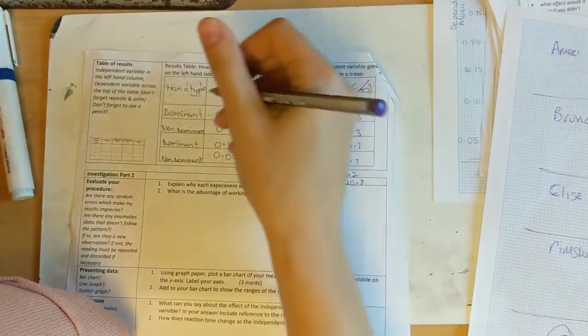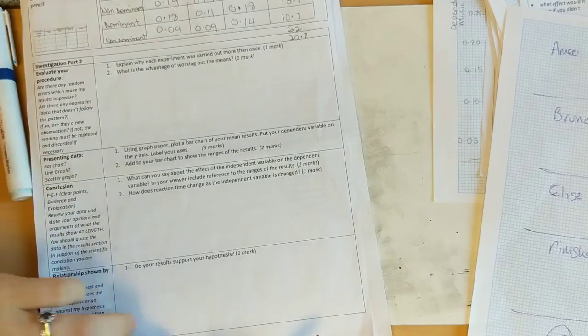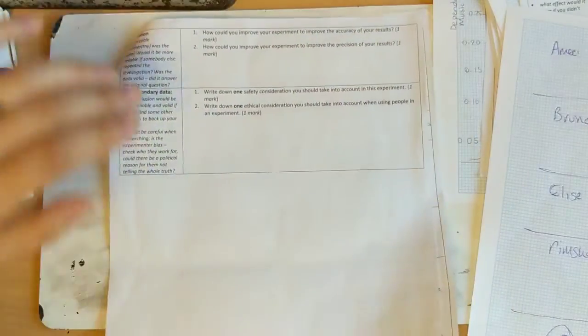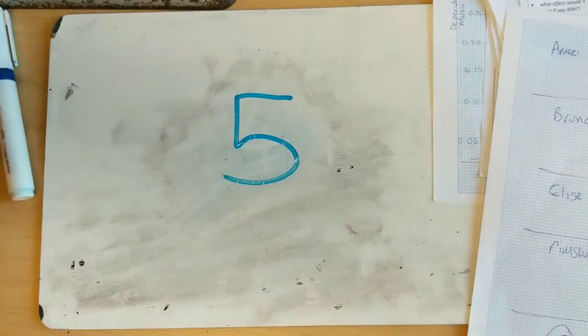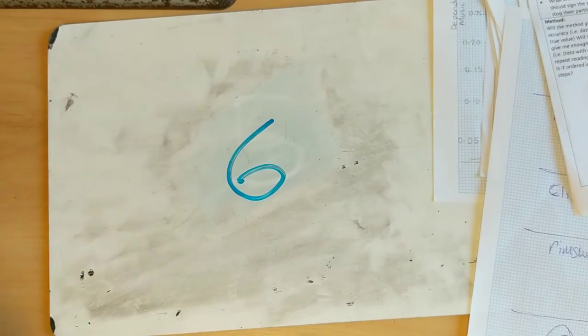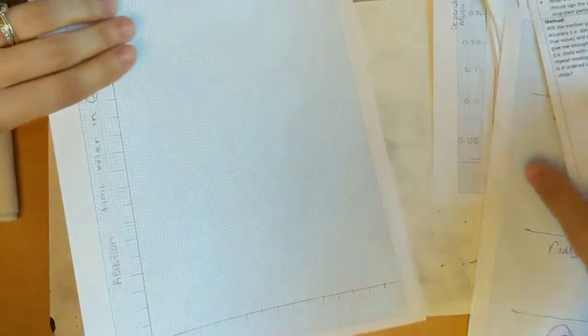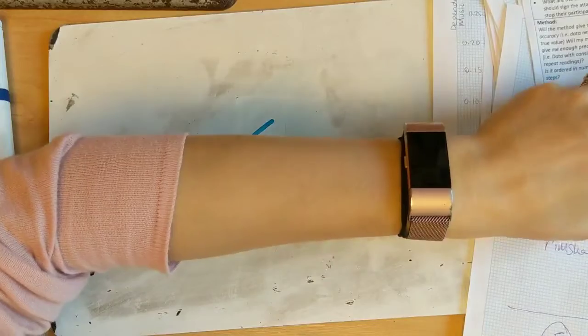Reaction time in seconds, hand type, good. When you get onto this bit, watch video number 1 and it will show you how to answer all of the section 2 stuff. Also, number 5, sorry, you haven't finished your table, your results, your graph, so you need to do that as well.